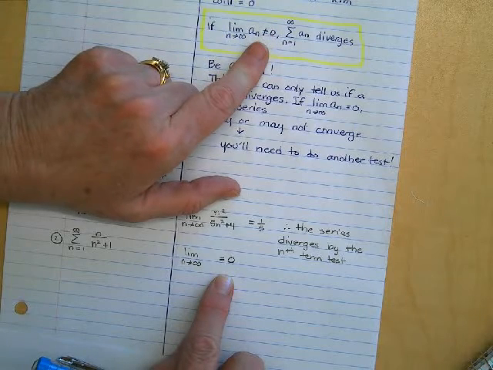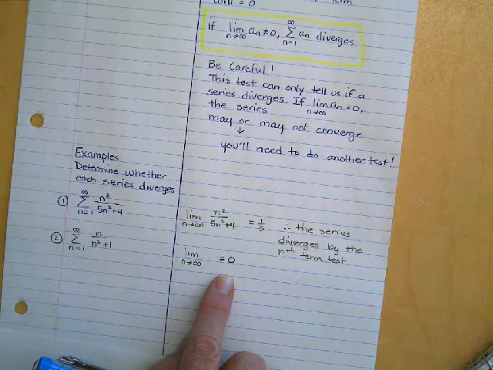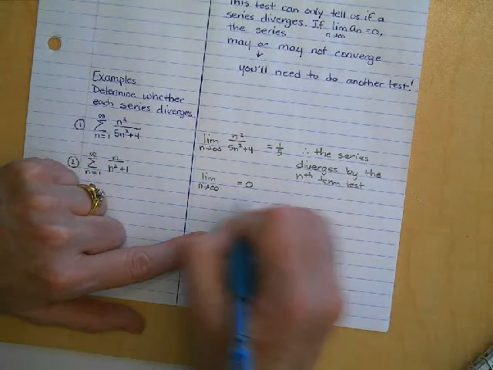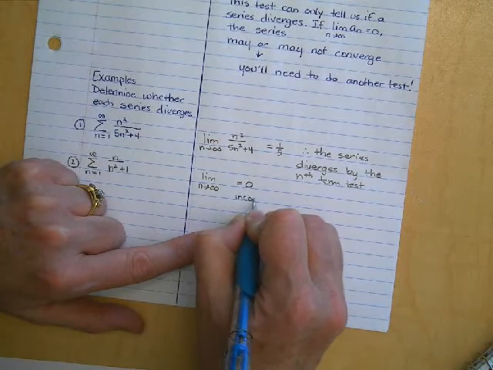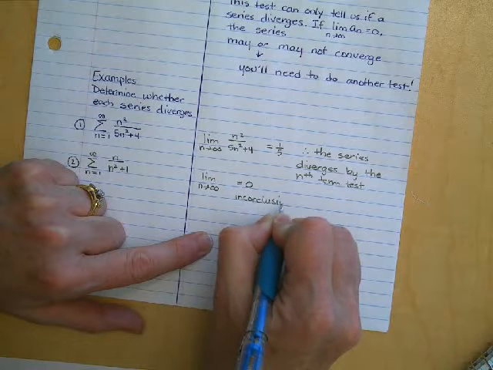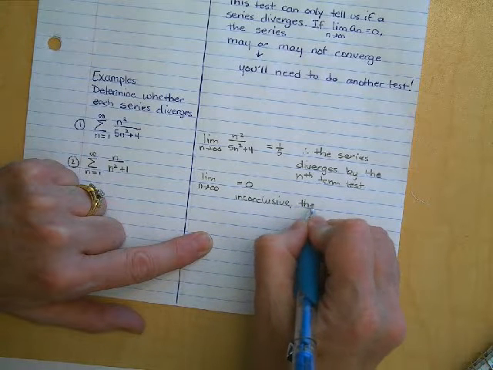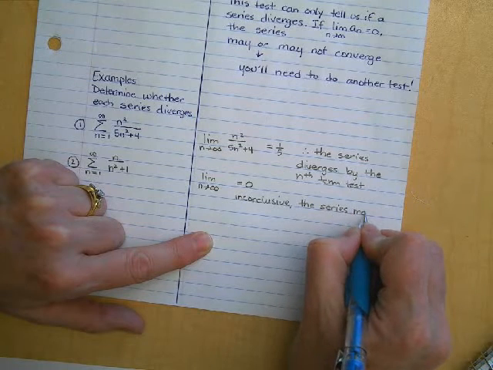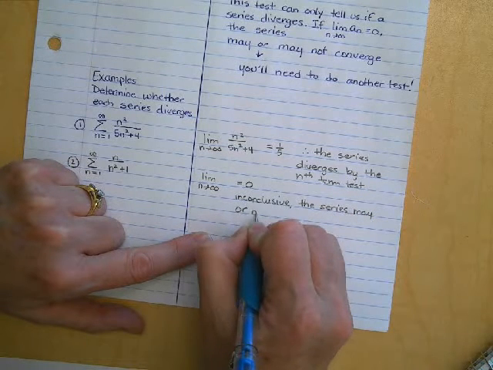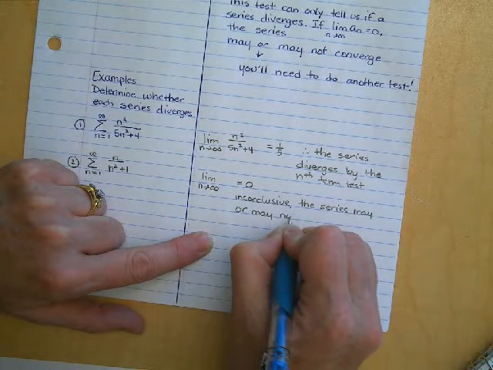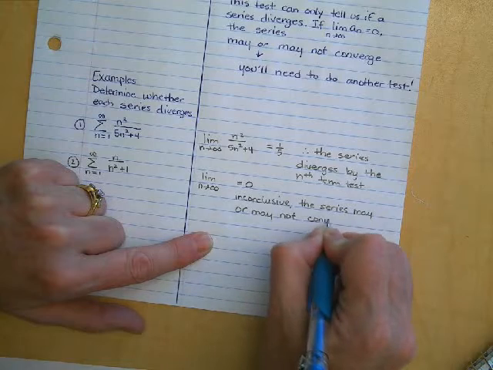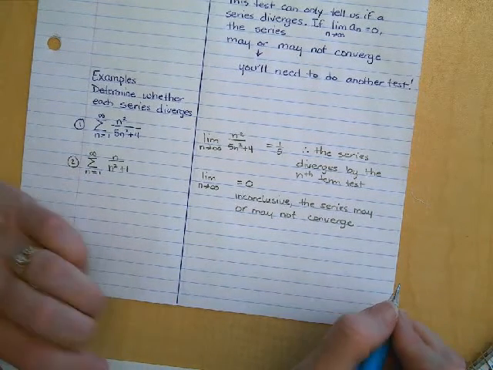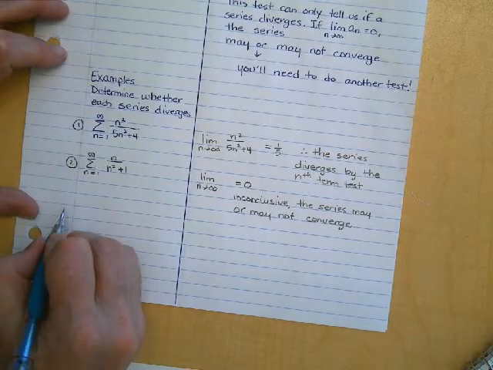All it tells us is that it might converge and it might not. Remember, this test is only good at saying this for sure diverges, throw it in the trash. So we say that the test is inconclusive. The series may or may not converge. And we would use another test to figure it out, but we don't know any other tests, so we're going to keep it at that for right now.